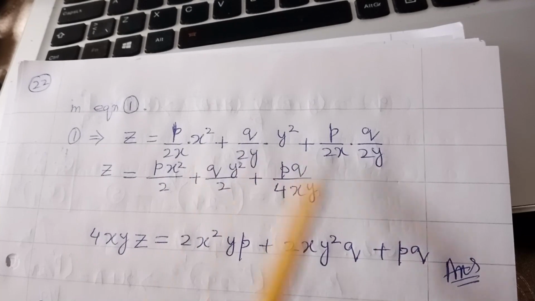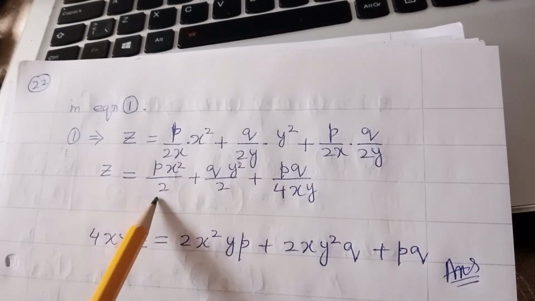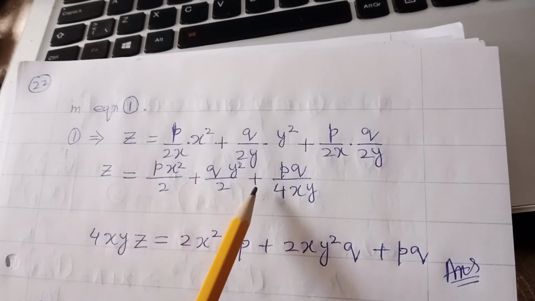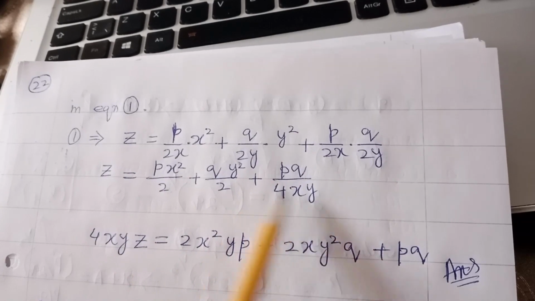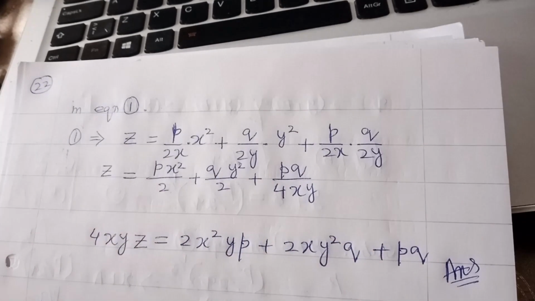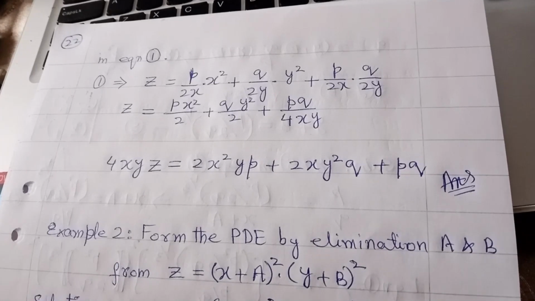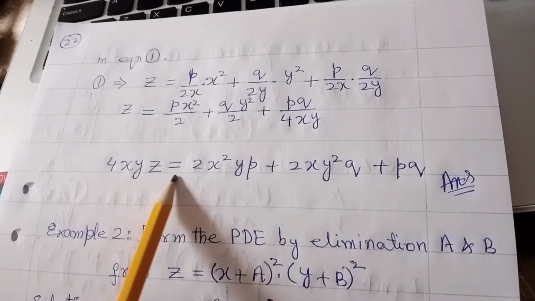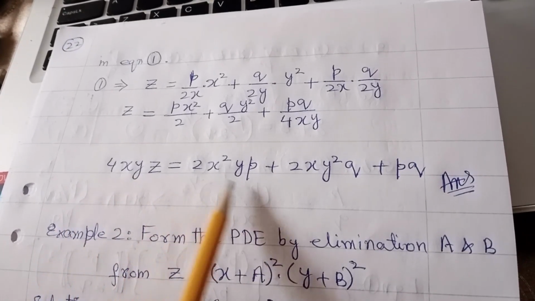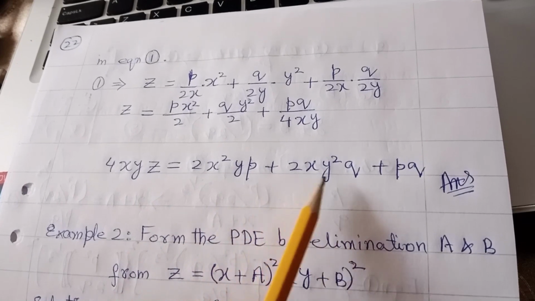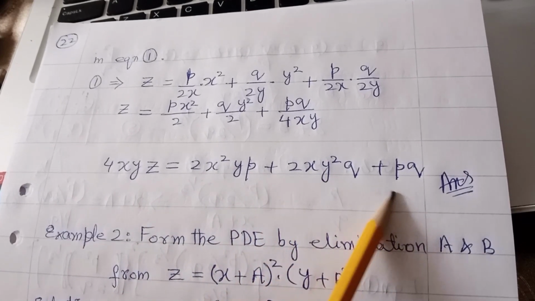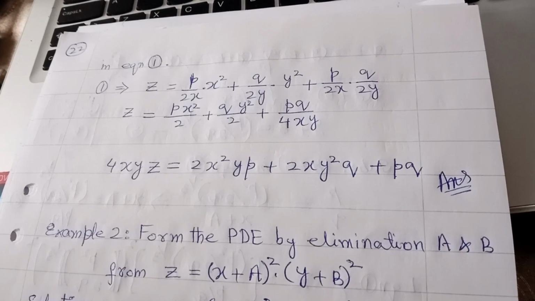Now we will simplify a little. z = px²/2 + qy²/2 + pq/4xy. And by cross multiplication, this equation may be written as 4xyz = 2x²yp + 2xy²q + pq, which is the required partial differential equation.